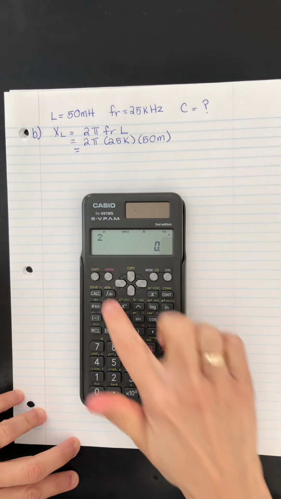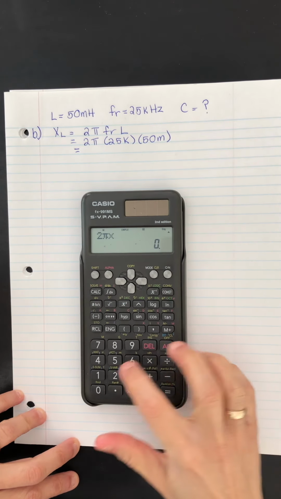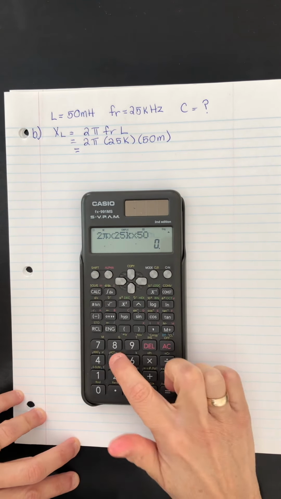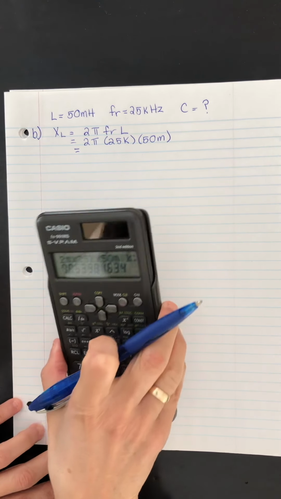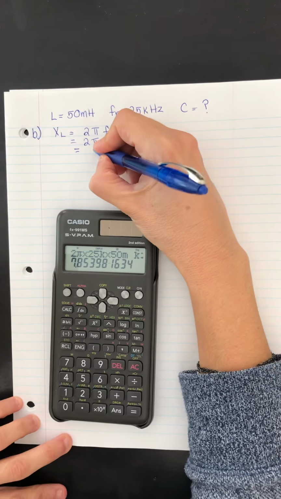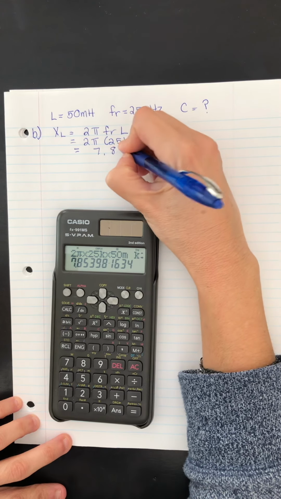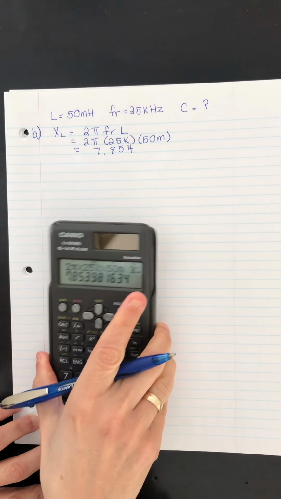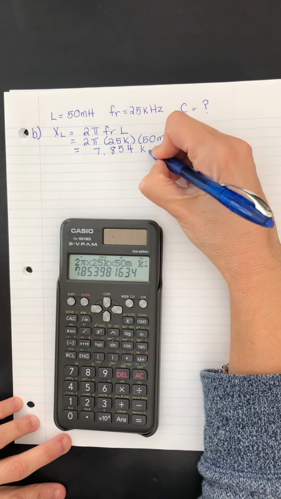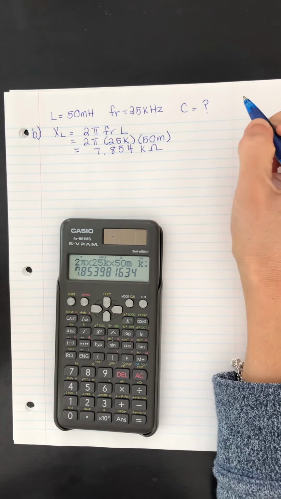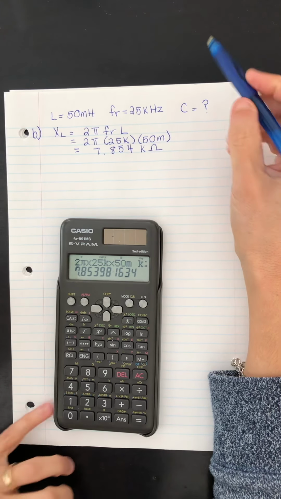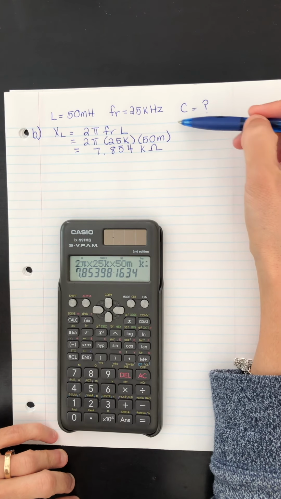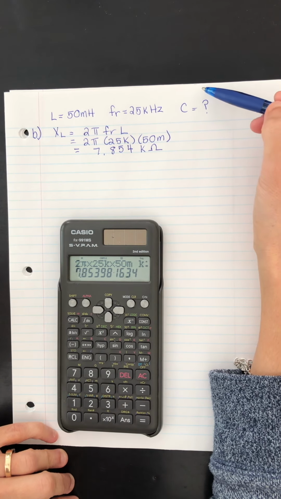It's this number, okay? And I'm going to keep 3 decimal places here. 7.854 kilo ohms. Okay, keeping 3 decimal places, not 3 significant digits, because this is not a final answer. The final answer will be for the capacitance.